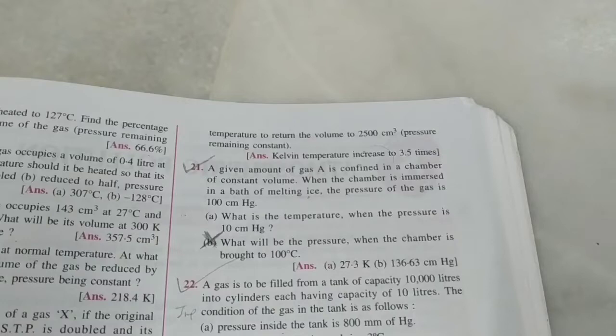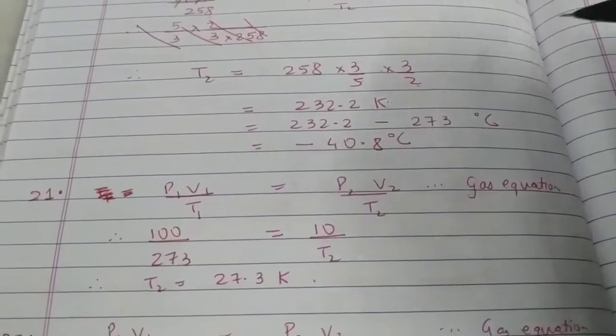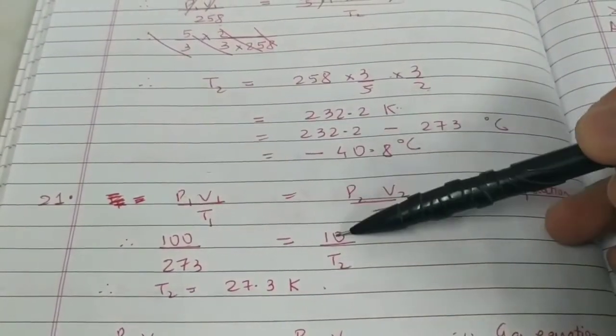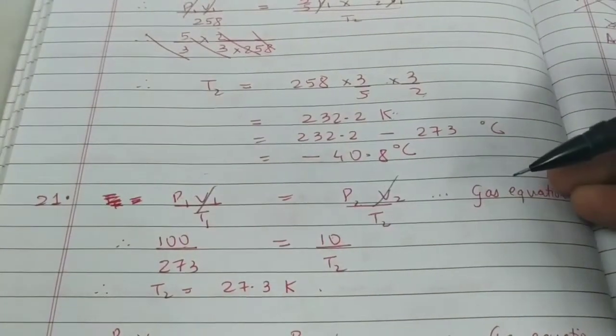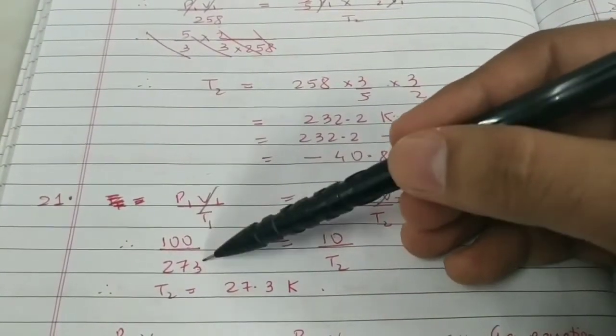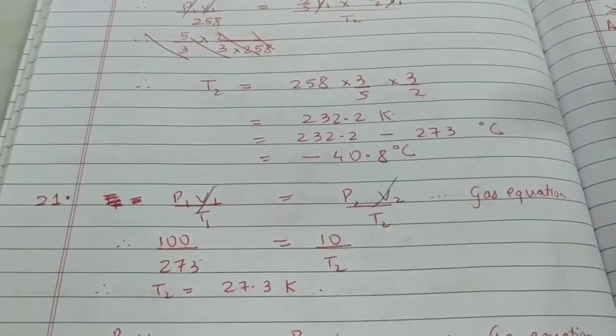Now this sum is interesting because here volume is constant, which is neither the case in Boyle's law nor in Charles' law. So we'll have to use a gas equation. Pressure 1 was given as 100 and pressure 2 was given as 10. The volume is constant, so it disappears. Temperature 1 was of melting ice, which is 273 Kelvin, and the new temperature is asked, which is 27.3 Kelvin.